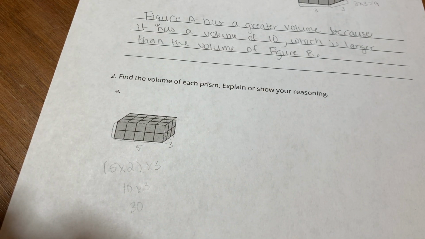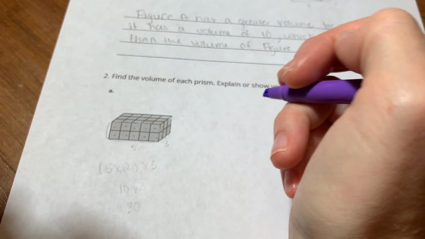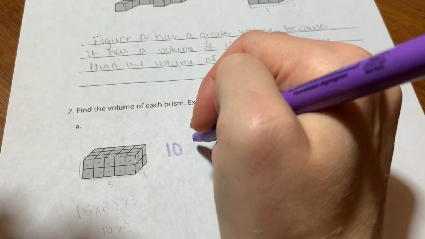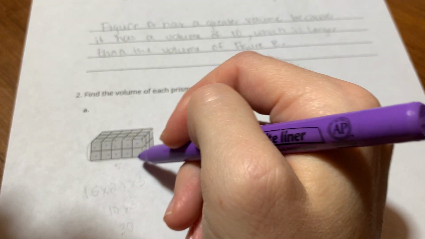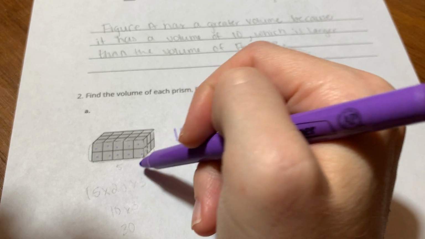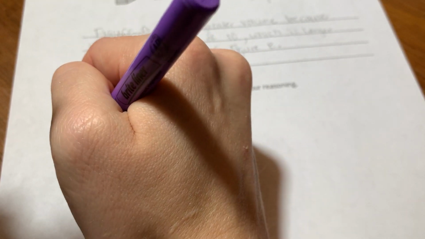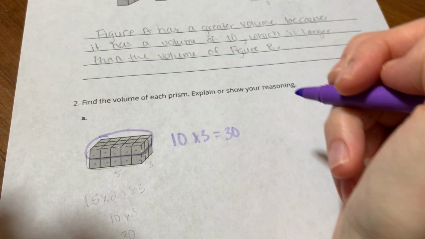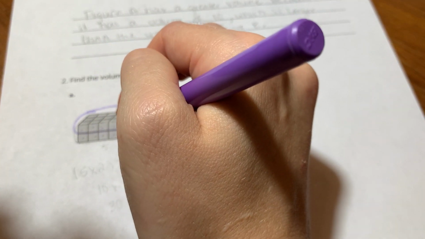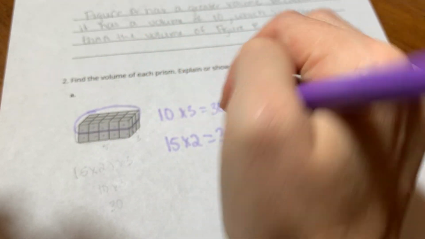Now, not everybody looked at it this way, and that's perfectly fine. Some of us are looking at it, and we are counting 1, 2, 3, 4, 5, 6, 7, 8, 9, 10. We're saying I've got 10 cubes, and I'm going to do 10 times 3 gives me 30. Okay, some of us are looking at it like this. We're still counting the cubes there, and that is perfectly fine. It gets us the correct answer. Some of us are also looking at this top layer and recognizing that we have 15 cubes in this top layer, and that we can do 15 times 2 to get 30.